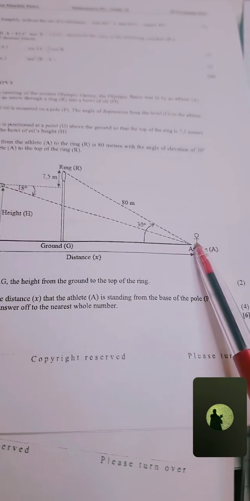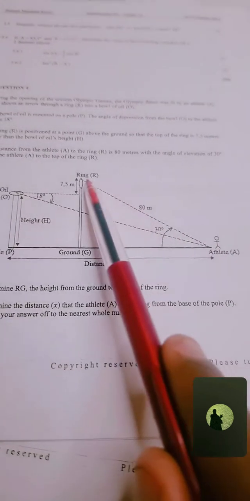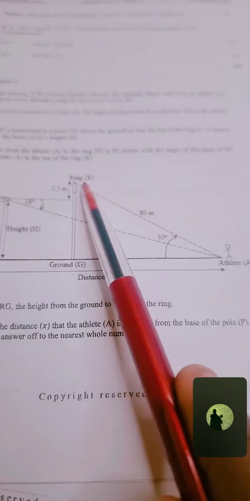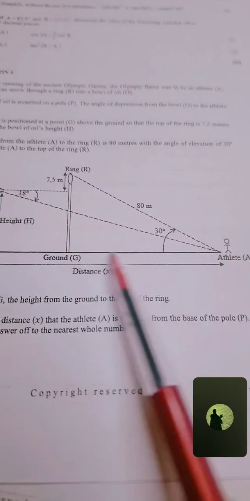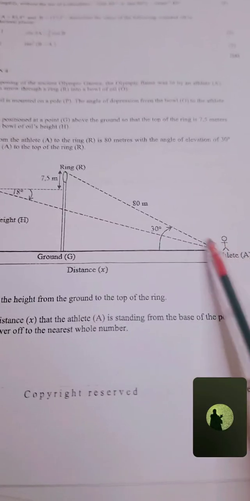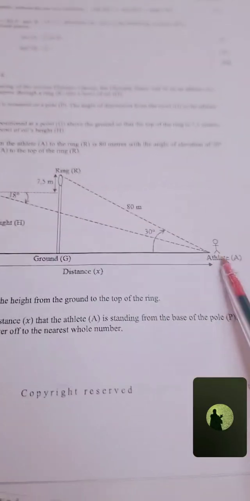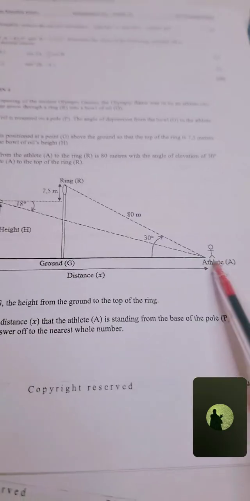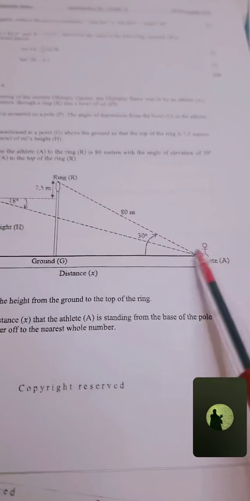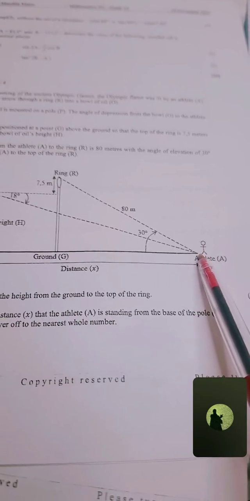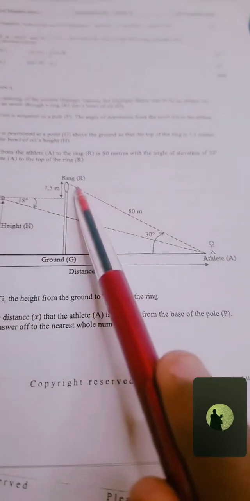So here is the athlete looking at the top of the ring there. The angle formed by the horizontal and the line of sight. Right? Yeah, from the athlete. So the athlete is looking where? Up.